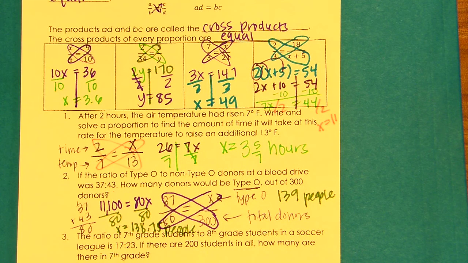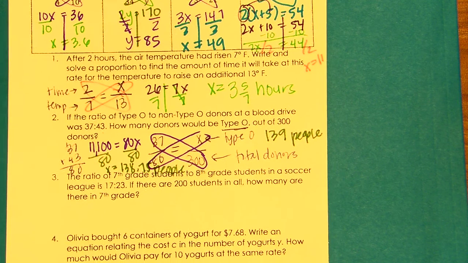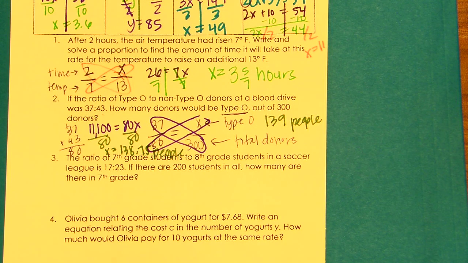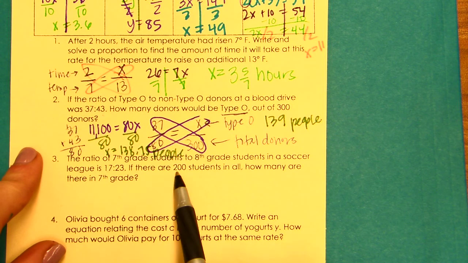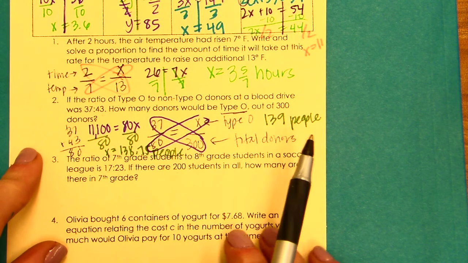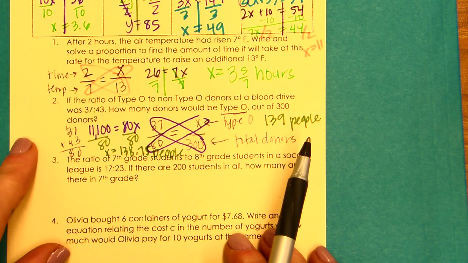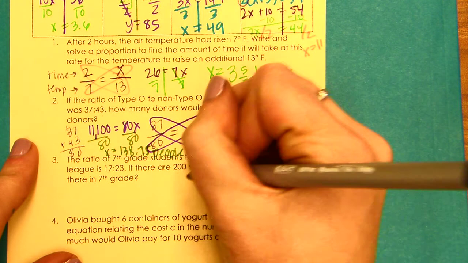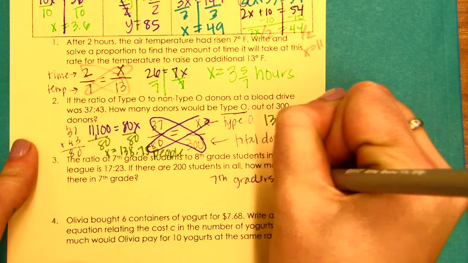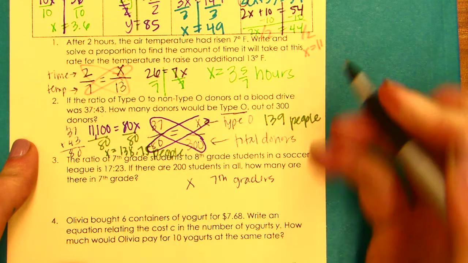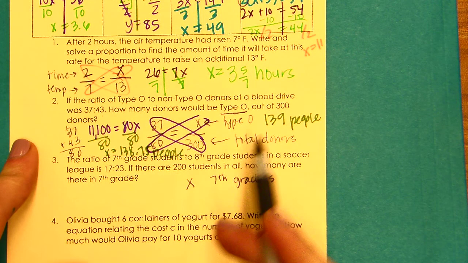Okay, I'm going to start setting up one more and have you solve it on your own and answer the question in the box. So it says the ratio of 7th grade students to 8th grade students on a soccer team is 17 to 23. If there are 200 students in all, how many are there in 7th grade? So I'm looking for how many are 7th graders. So I know 7th graders has to be somewhere in my ratio. And the only other information I have about this other group is that there are 200 total students.